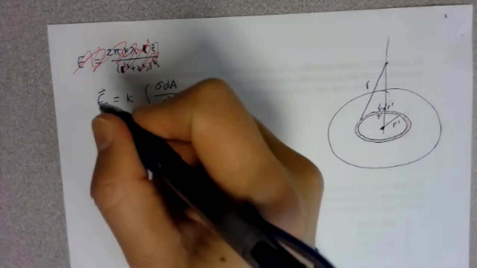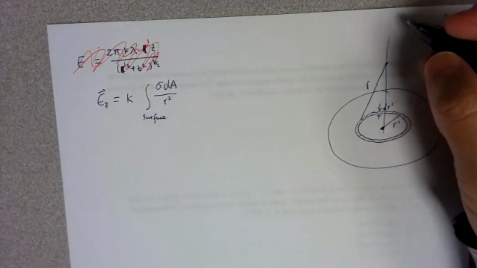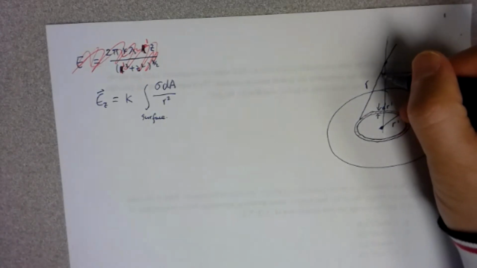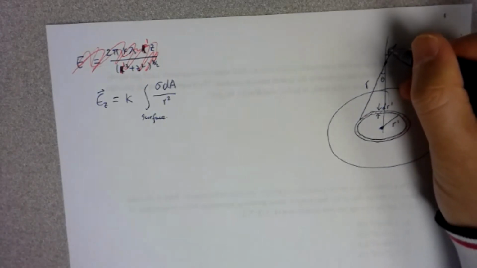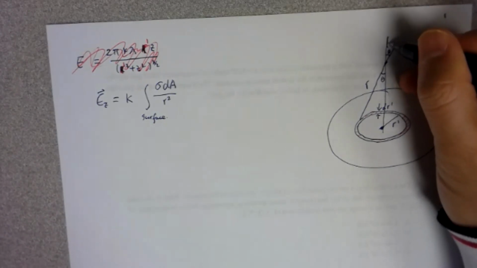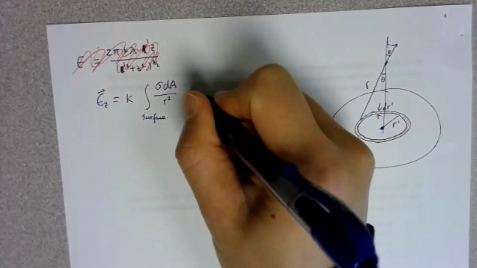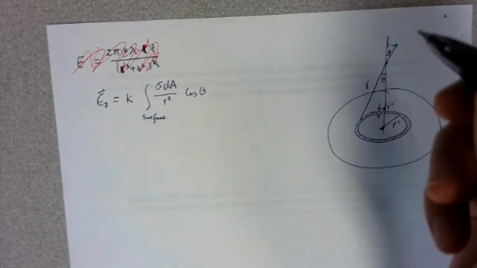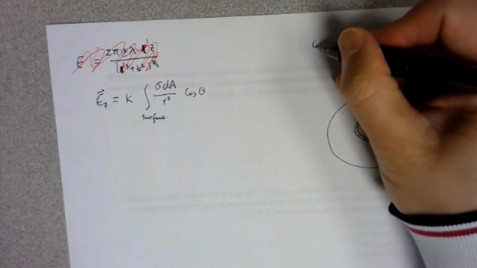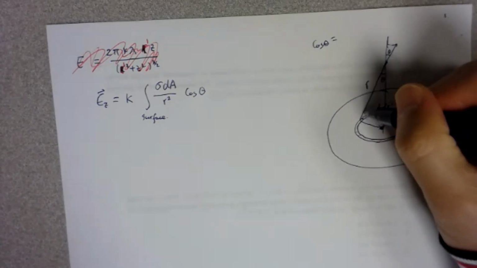If we call this angle theta, in the z direction you are going to have just cosine of theta, where cosine of theta is the opposite over the hypotenuse.